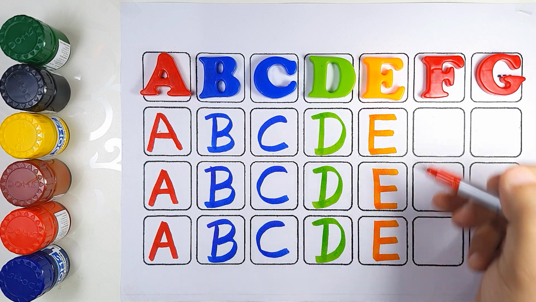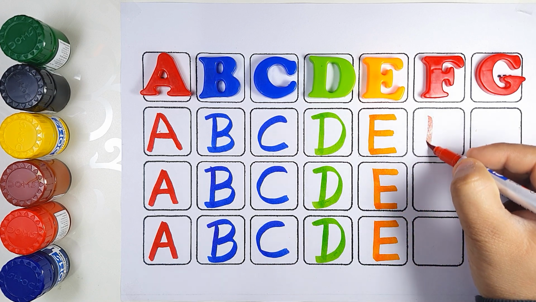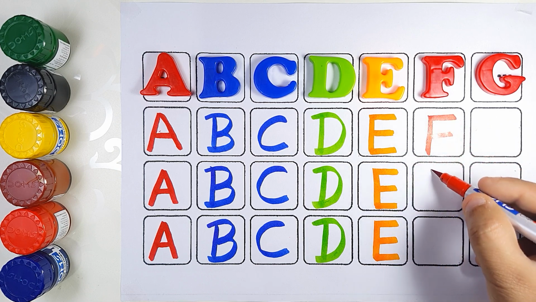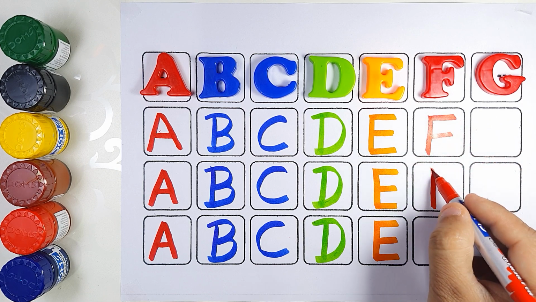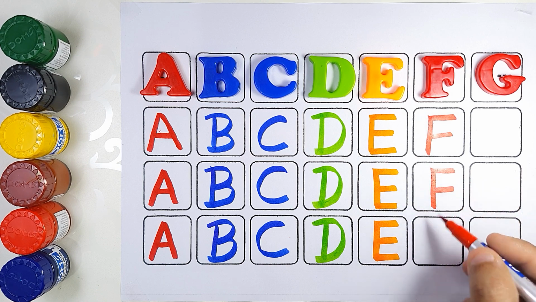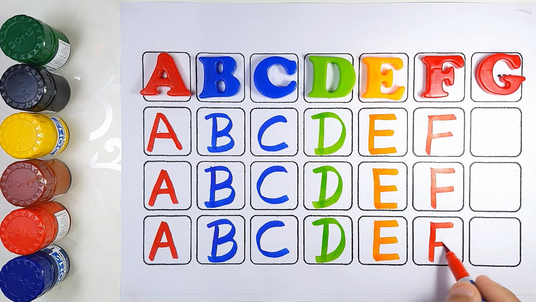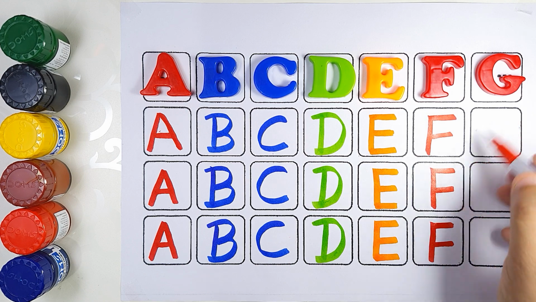Kids, F for fish. F for fish. F for fish.